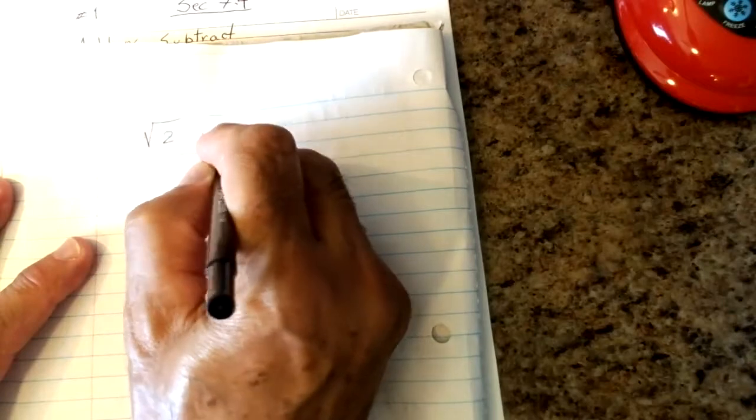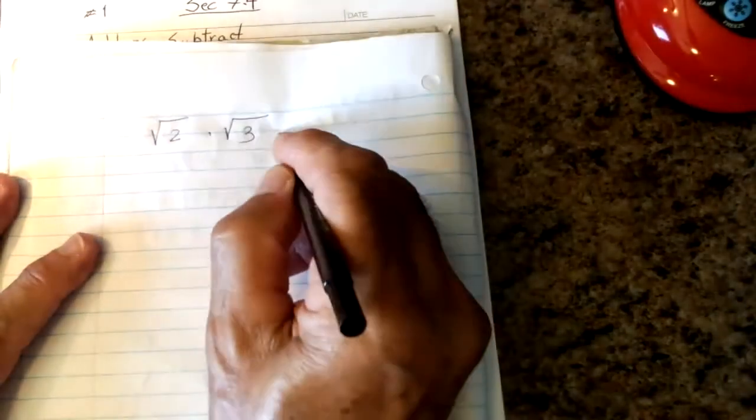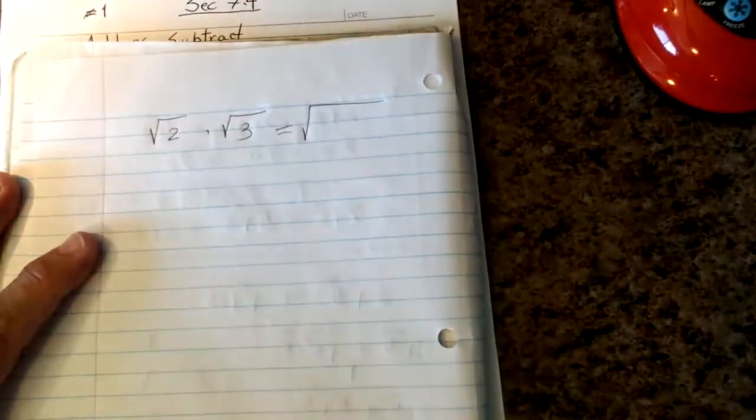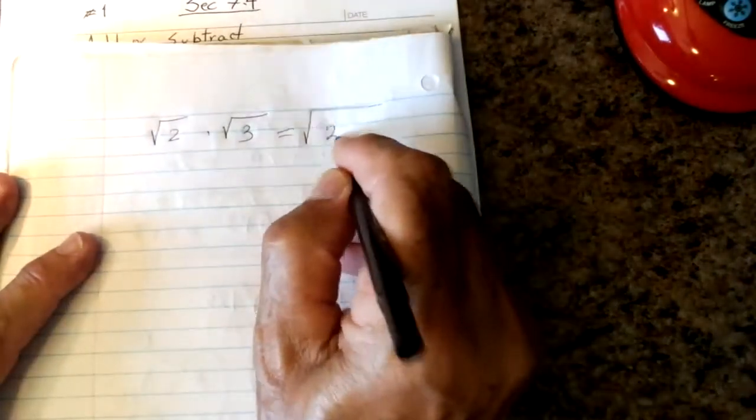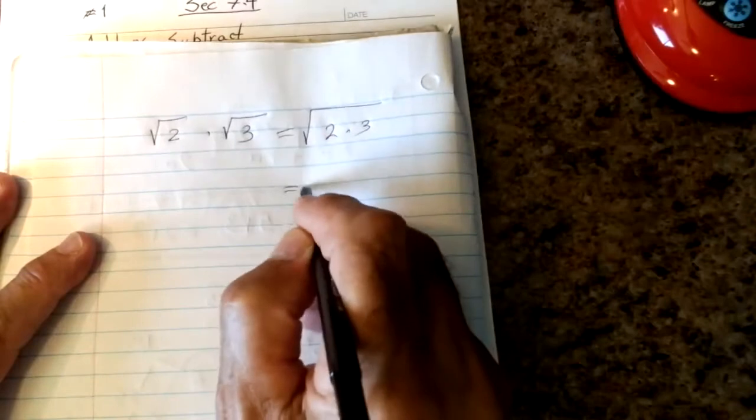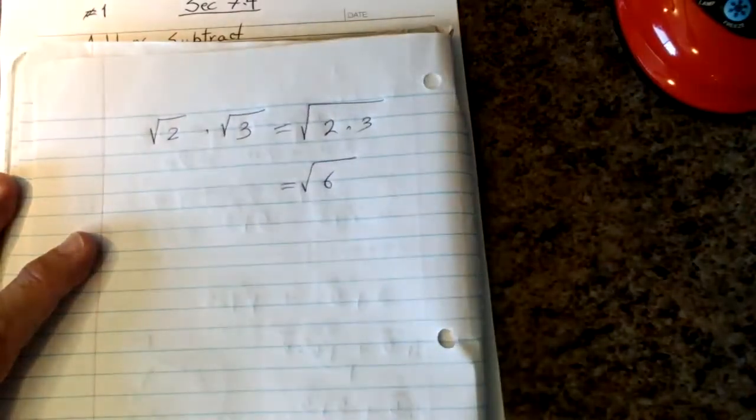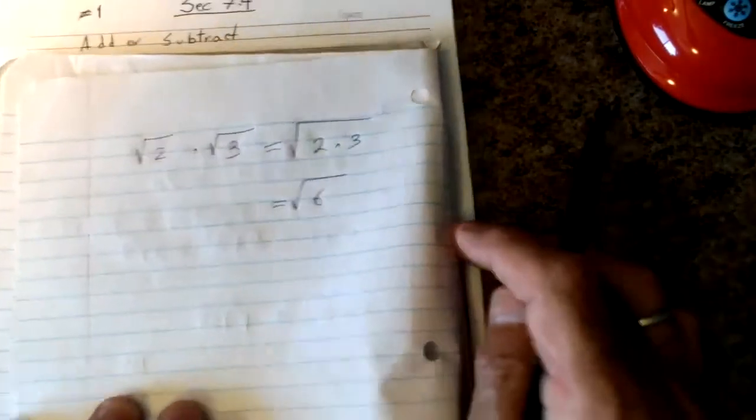That's not the case for multiplication. For multiplication, if you have radical 2 and you want to multiply by radical 3, then all you need to do is combine into one radical, which is 2 times 3, or radical 6. You could always combine it, okay?